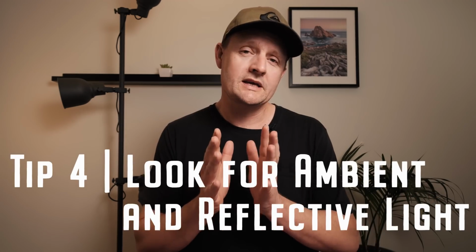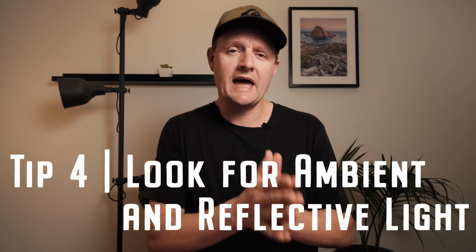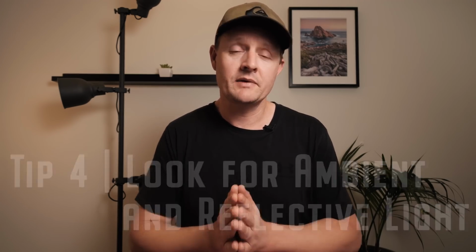Tip number 4 is looking at opportunities to use ambient and reflective light. When I started shooting seascapes, I thought the best light was when the sun was right on the horizon, or just before it set, or just after it rose, so you could see the sun. But over time I realized that there were a lot of other opportunities rather than shooting directly into the sun, where you come up against challenges like flare and blowing out the highlights quite easily.